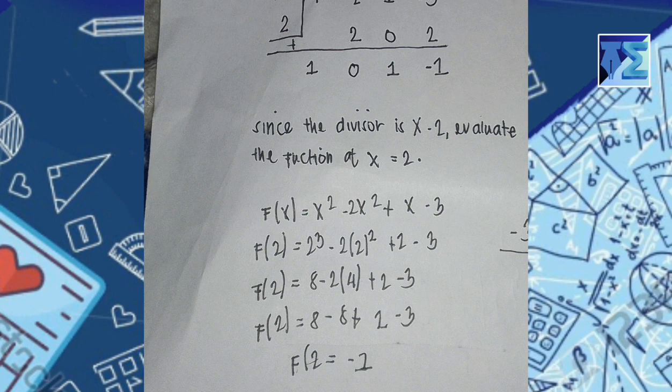Since the divisor is x minus 2, let us try to evaluate the function at x is equal to 2. With that, we have f of x equal to x cubed minus 2x squared plus x minus 3. When we evaluate this, we substitute all the values of x by 2. Then we have f of 2 equal to 2 cubed minus 2 times 2 squared plus 2 minus 3. Then we have 8 minus 2 times 4 plus 2 minus 3. Simplifying this, we have 8 minus 8 plus 2 minus 3. And lastly, we have now f of 2 is equal to negative 1.